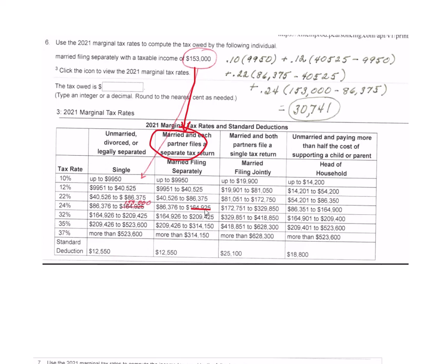So wherever your taxable income falls, you will take all of this and pay it 10%. You will take the 40,525 minus this, pay it 12%, 86,375 minus 40,525, pay it the 22%, and then your number minus this to pay in this problem at the 24%.